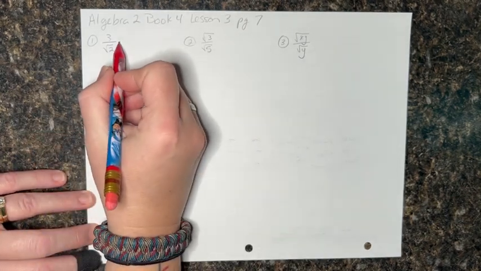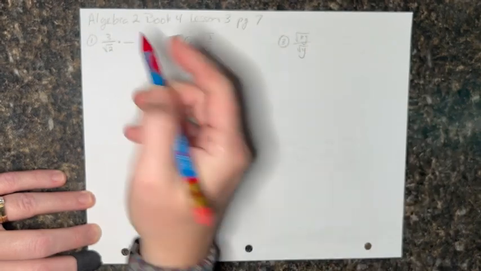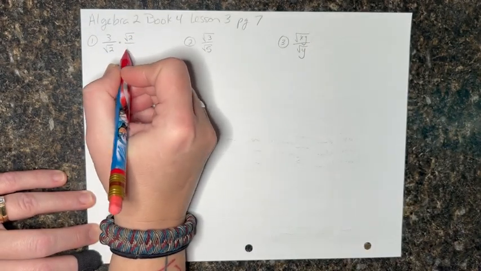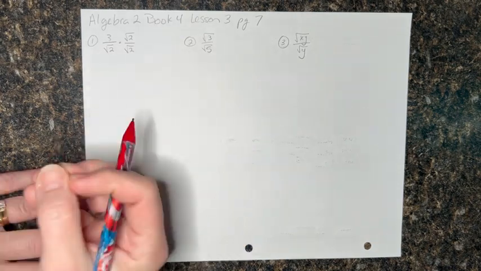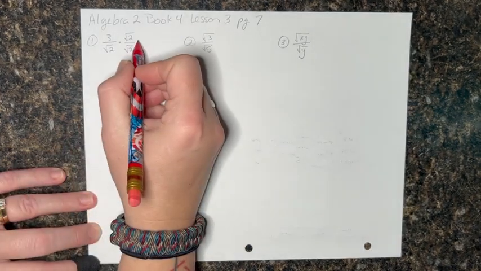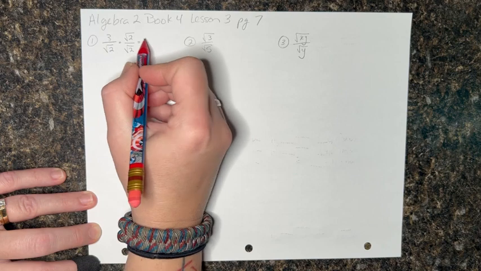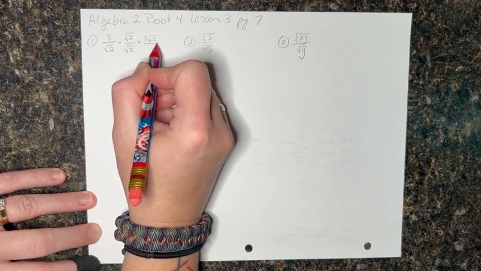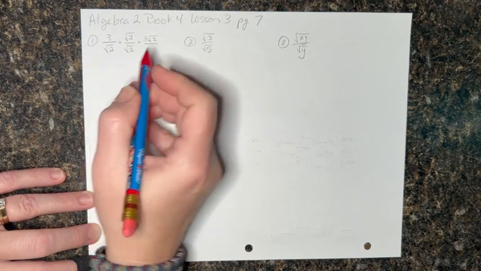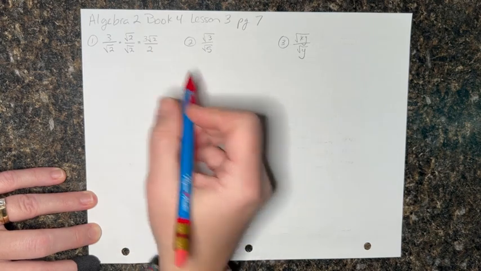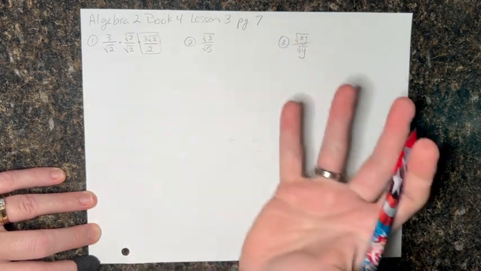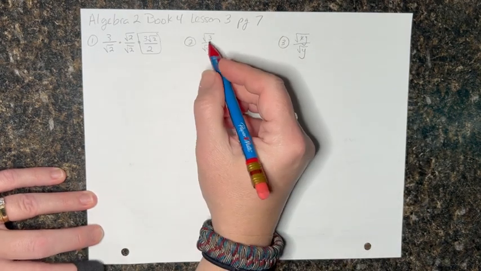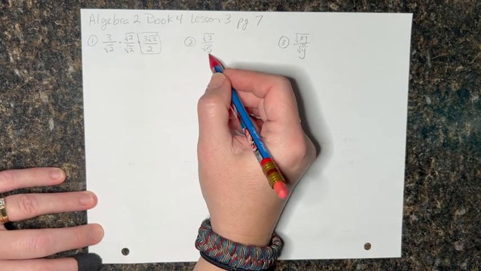So we're going to multiply this by 1 in the form of the square root of 2 over the square root of 2. That will give us the 2 2's that we need to be able to factor out a 2. So 3 times the square root of 2 is our numerator. The square root of 2 times the square root of 2 is just 2. And we're done. We cannot reduce at all. That's just the answer. For number 2, we have the square root of 3 over the square root of 5.